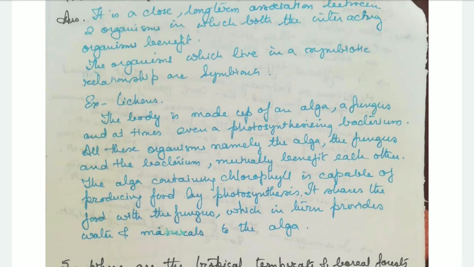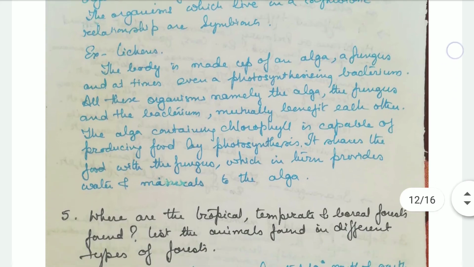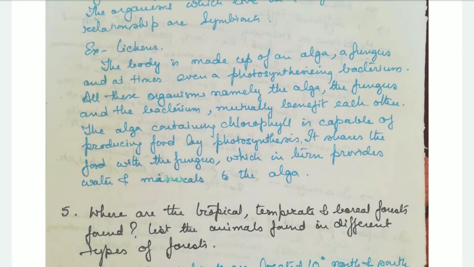The alga containing the chlorophyll produces the food by photosynthesis, and it shares it with the fungus. Okay, and the fungus, what does it do? It in turn provides water and minerals to the alga for producing the food. Even if there is a photosynthetic bacterium, that also can manufacture food, and that also is shared with the fungus. And the fungus in turn is giving water and minerals to the bacterium, and also to the alga.